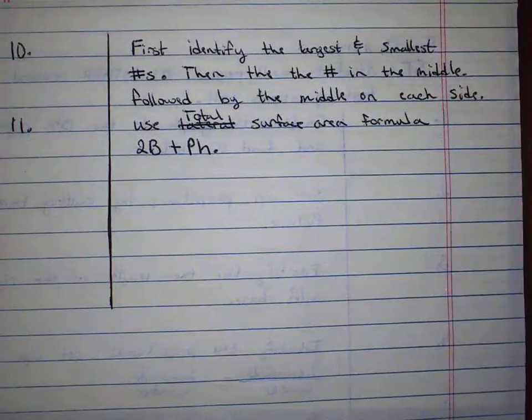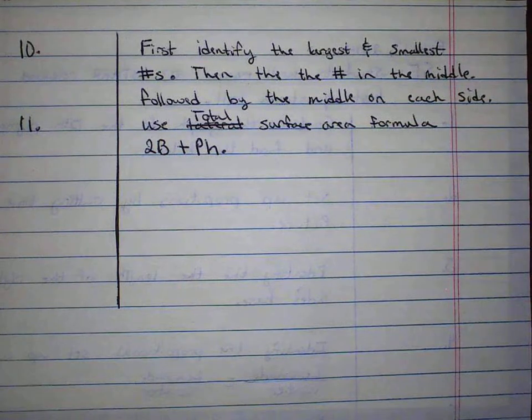Alright, let's check out 10. 10 is a little bit different because you've never seen 10 before. We actually don't do 10 until another 5 or 6 weeks, right before the test. So, first we're going to identify the largest number and the smallest number, then the number in the middle, followed by the middle on each side. Okay? I know that's a lot of work.